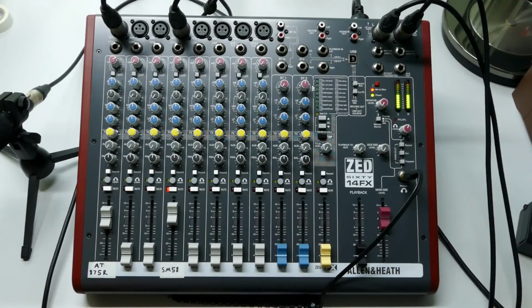Okay? So that's our coverage of the Allen & Heath ZED60-14FX mixing console. I'm not going to go any further into the USB recording capabilities. In particular, things like working with Pro Tools or other DAWs, or using it in conjunction with ASIO drivers, that sort of thing is beyond the scope of this video. If you'd like more information about that, you can find it at the Allen & Heath website.